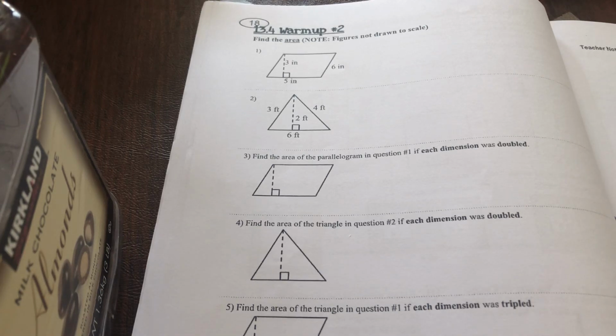Hello, my little mathematicians. Today we're going to explore what happens if a dimension, or another name for a side length of a figure, is doubled or tripled. How does that affect the overall area of a shape? And for the fun of it, since I know you love math so much, I'm going to throw in perimeter as well.